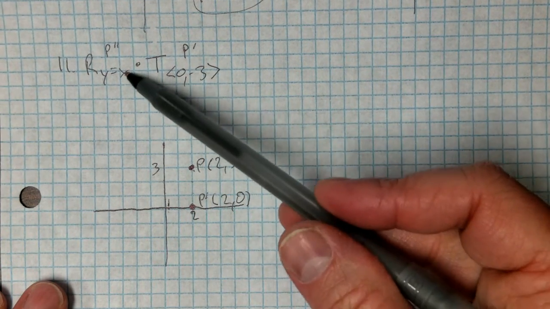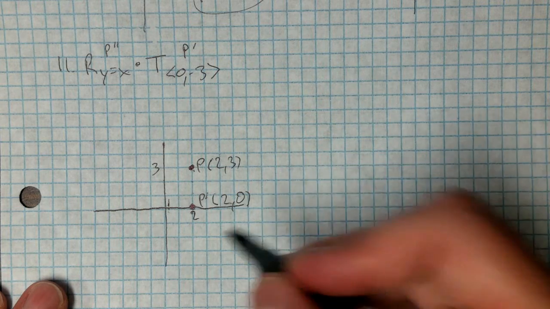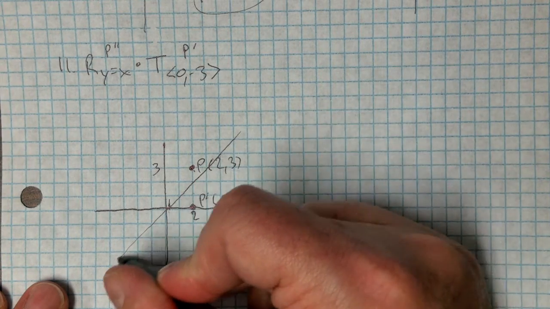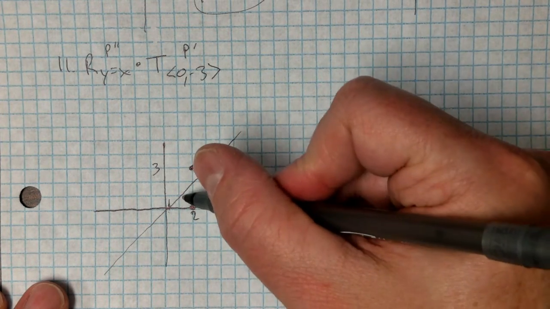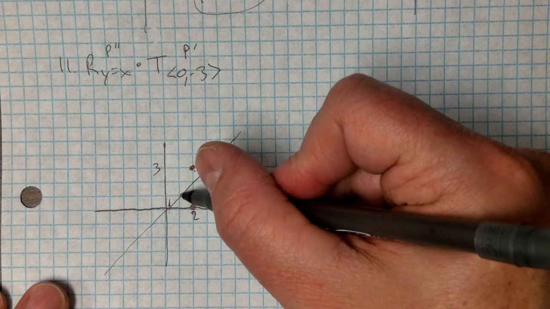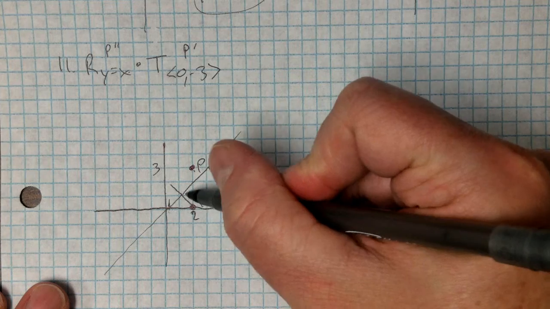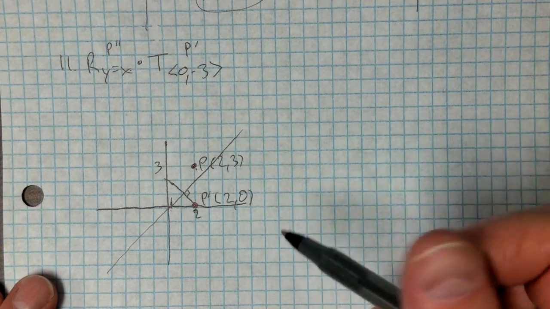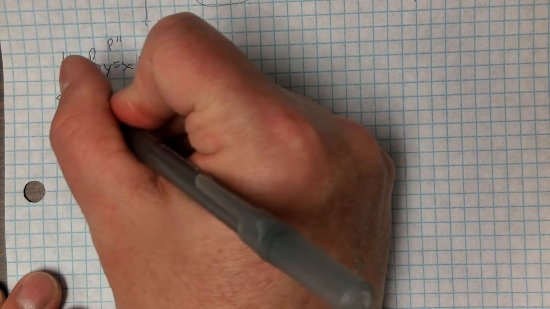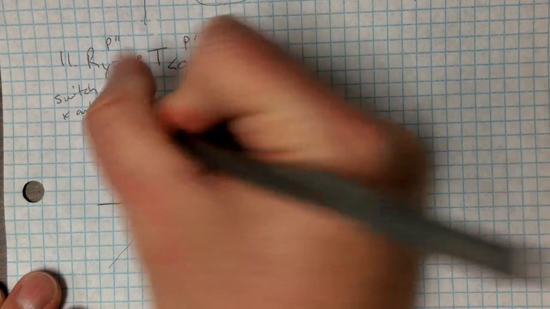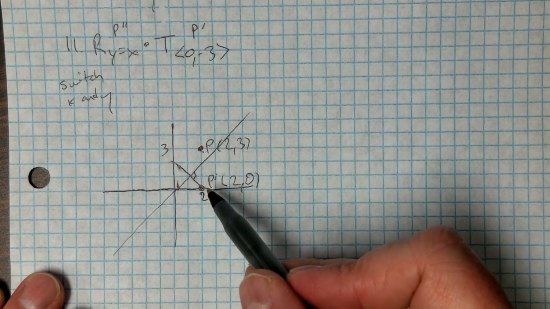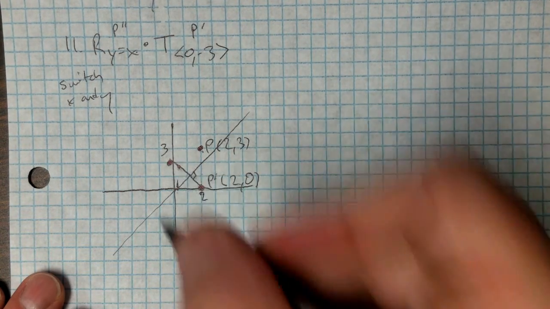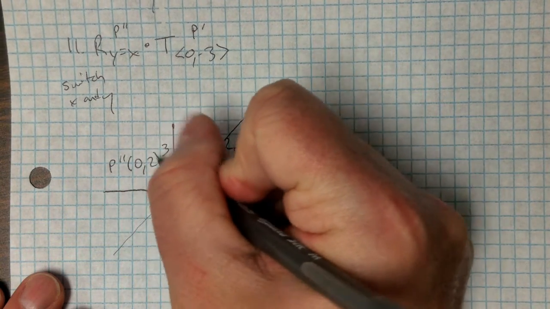Now they want you to go across y equal x. So remember, that's when you have a slope of 1, and it's going to go straight through all those. So if you remember what we've been doing, you can extend your line like this and make a right angle. But what we usually just do is we say switch x and y. If you switch x and y, you change from 2, 0 to 0, 2. So P double prime is 0, 2.